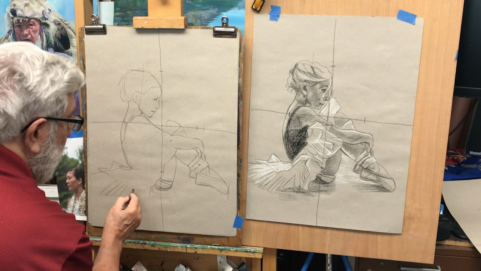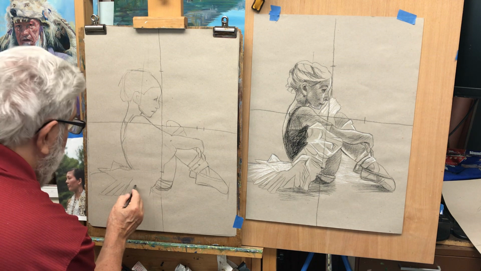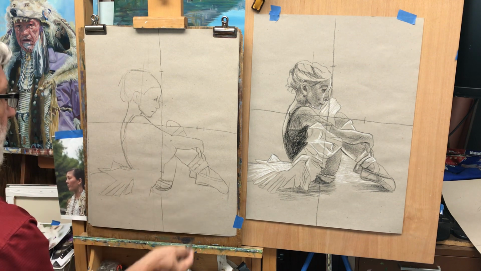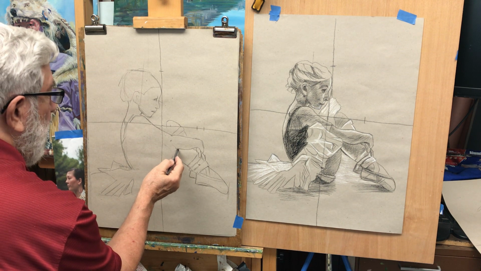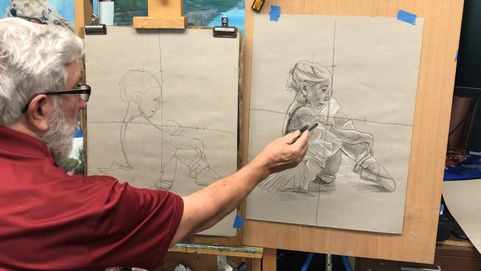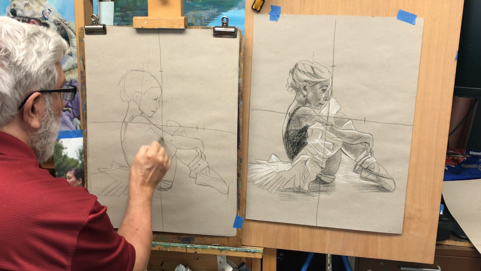And they're just shapes. Don't get all uptight if the shape's not right. You're just trying to get the feel for how the dress goes. How does that dress go? You know, you have this curving up, goes all the way up to somewhere here, right?